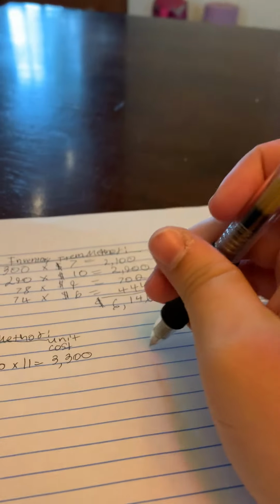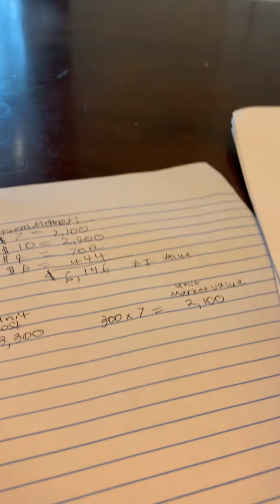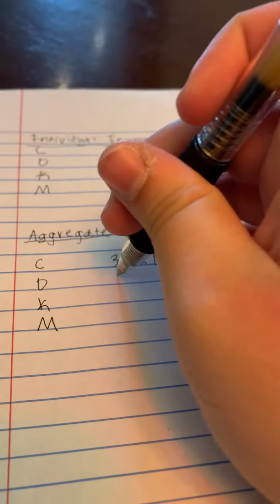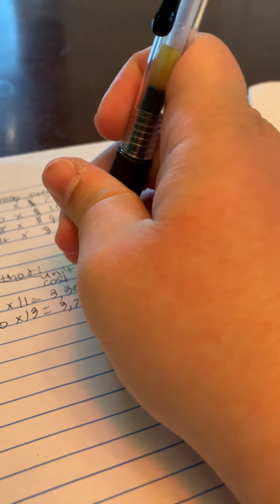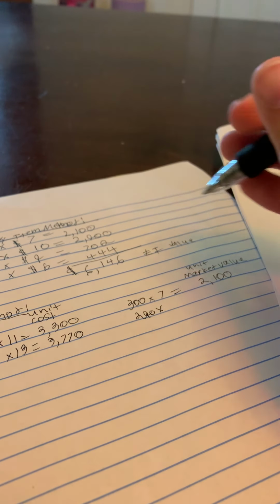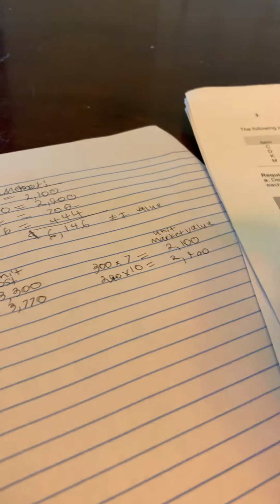And then if we do 300 times the market value of 7, it's $2,100. Then we're going to do the same thing for D. So 290 times the unit cost of 13 is 3,770. And then 290 times the market value of $10 is 2,900.